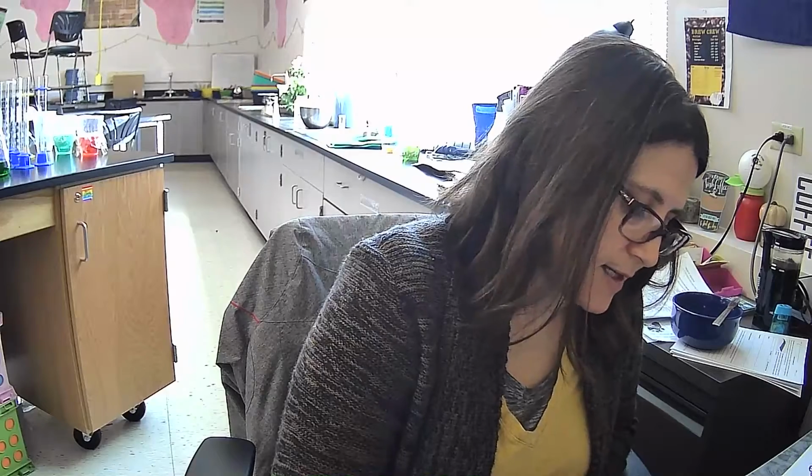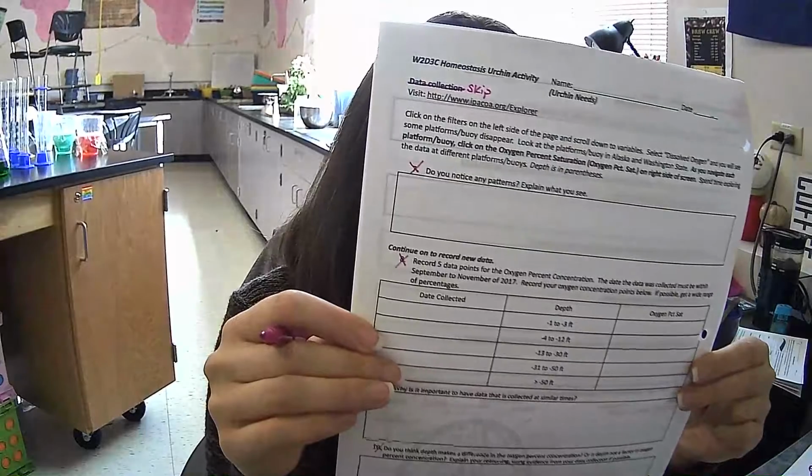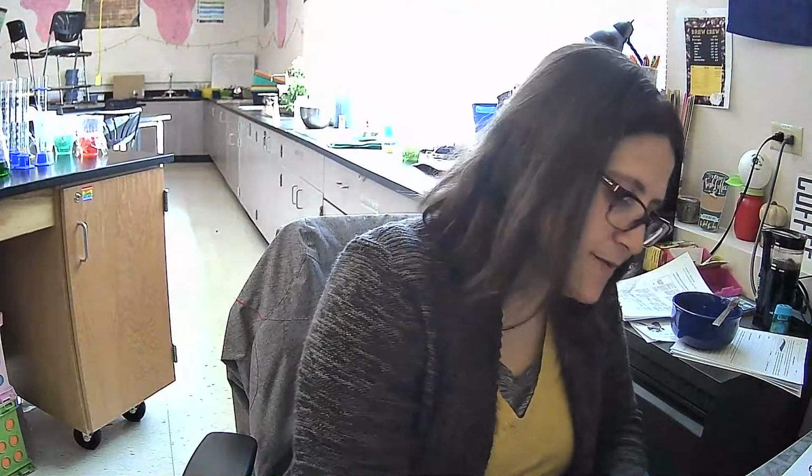I want you to take a look where it talks about data collection. Okay? That part we are skipping. All right? So you can go ahead and write skip on the data collection. You will not answer number 7, number 8, number 9, or number 10. Okay? Also, you do not have to answer 11. So, that takes you to the reading.